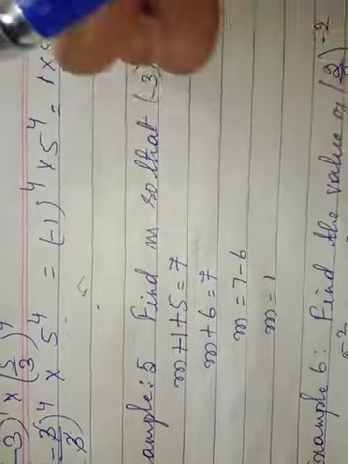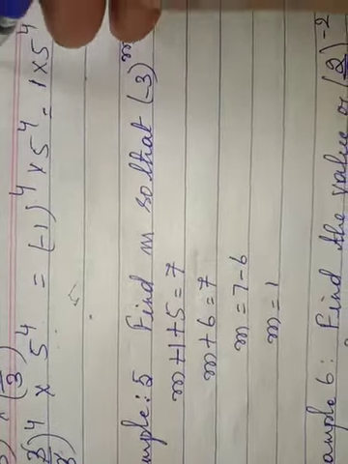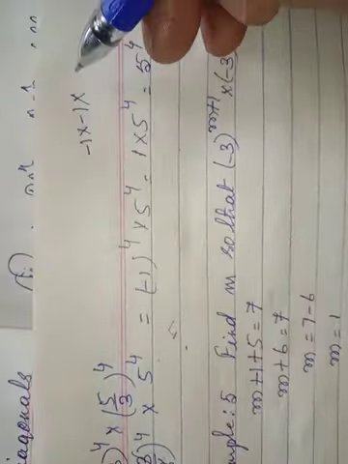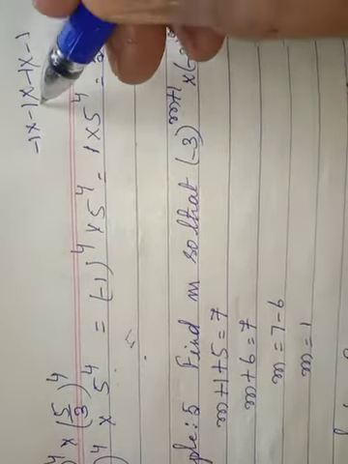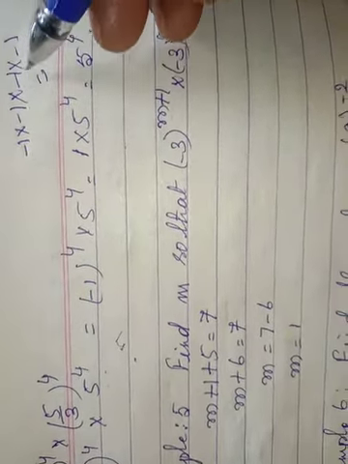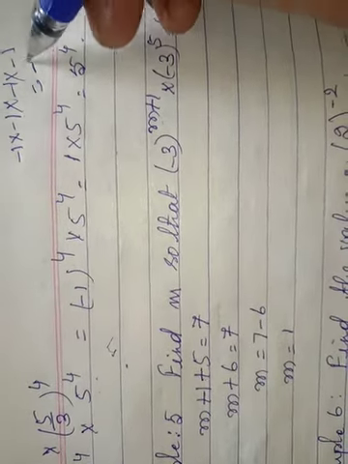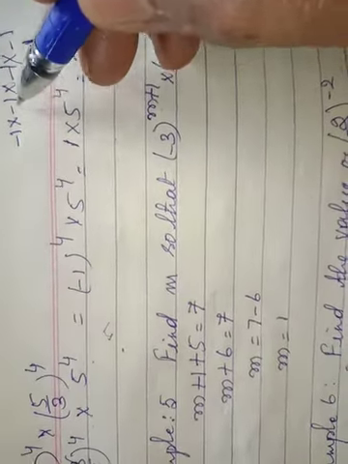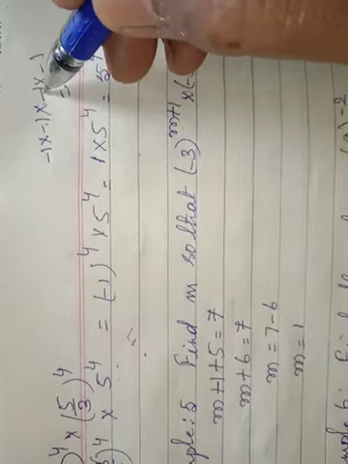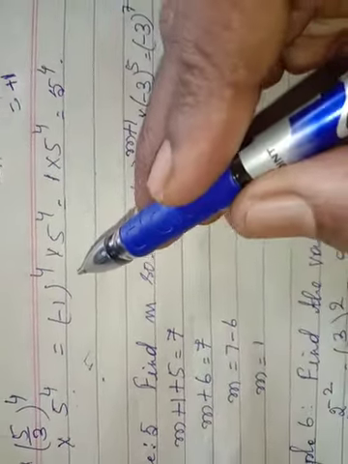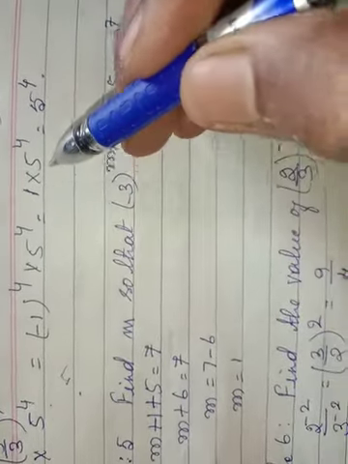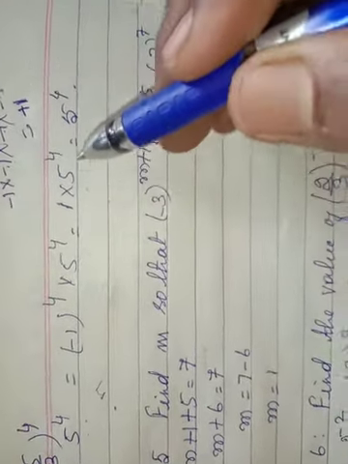Minus 1 to the power 4 is nothing but minus 1 into minus 1 into minus 1 into minus 1. Minus into minus is plus, plus into minus is minus, minus into minus again plus, so plus 1. Understood? Plus 1 into 5 to the power 4, that is equal to 5 to the power 4.